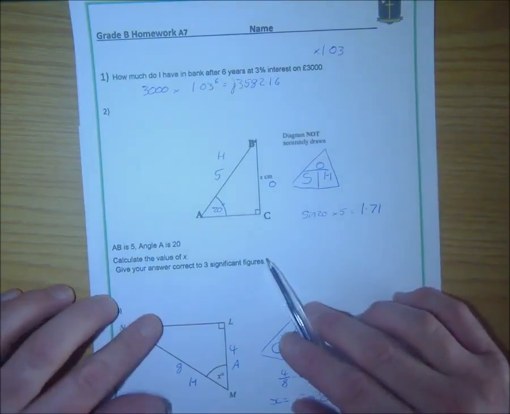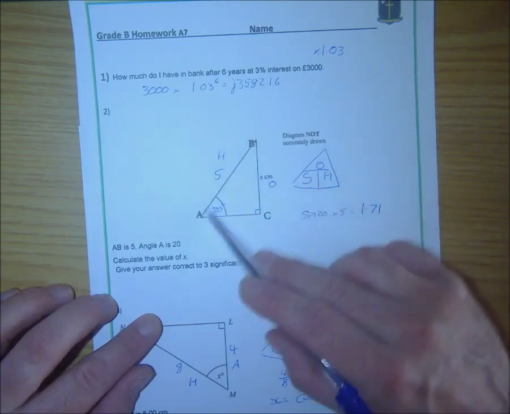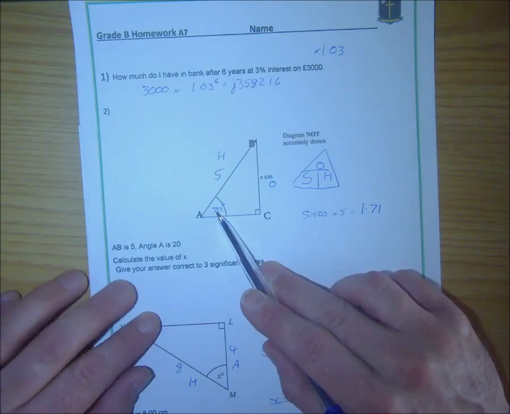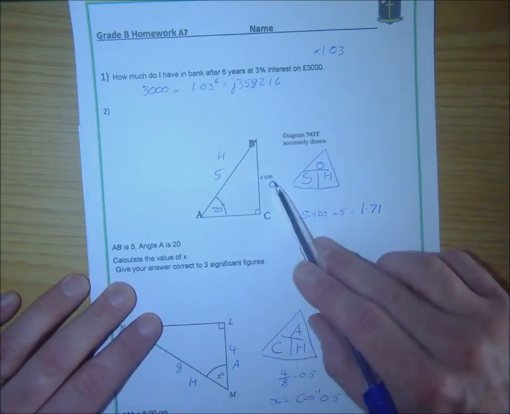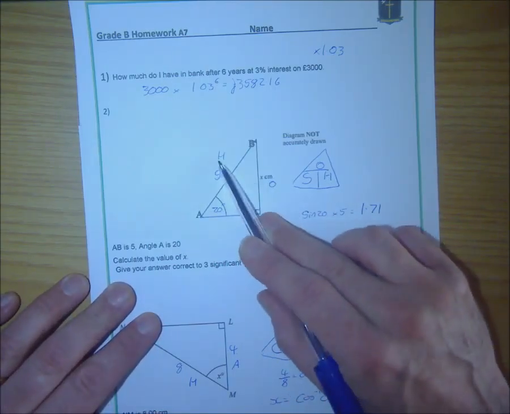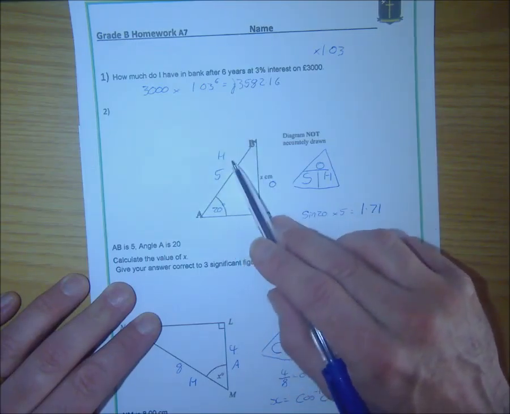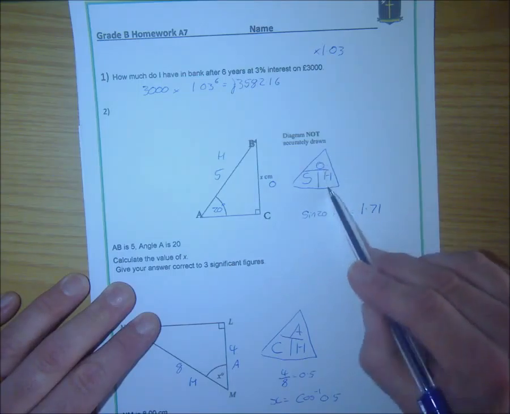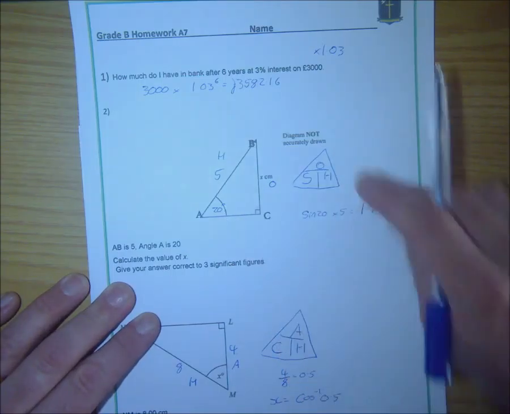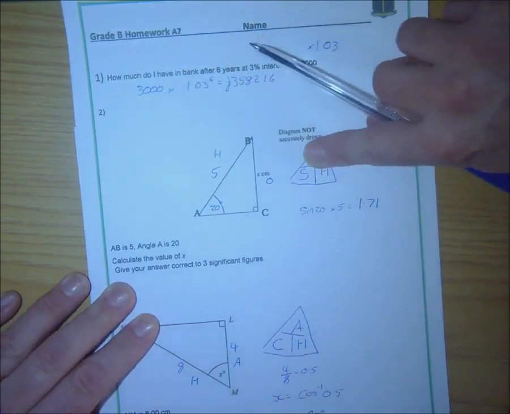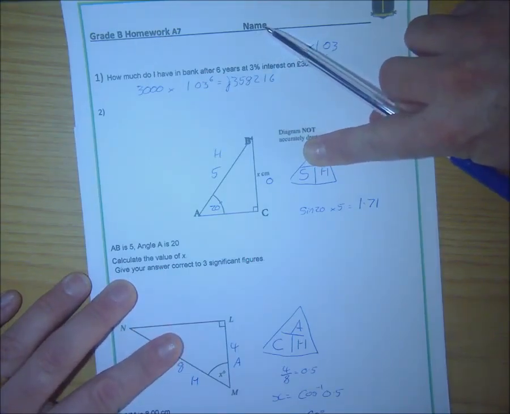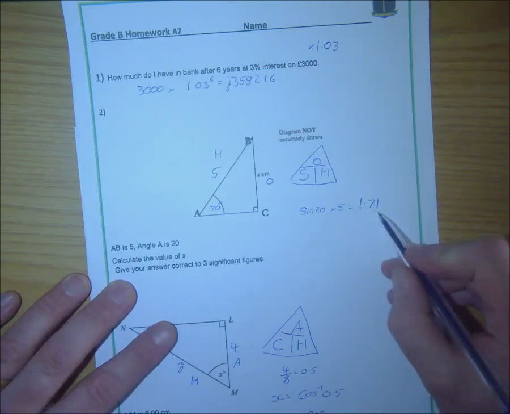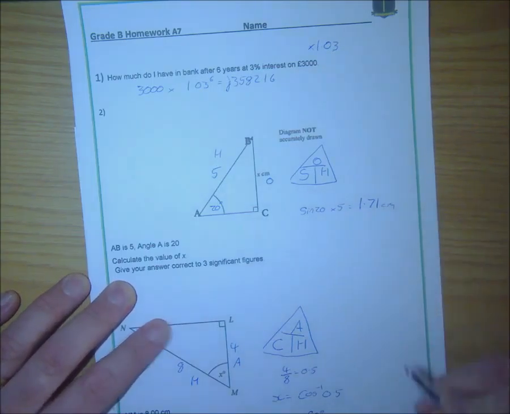Question 2. The side is 5, I need to find the opposite side. I know the angle is 20. So I'll label the opposite O and the hypotenuse, which is the 5. I'll use my trigonometry, SOHCAHTOA, so it's SOH, and I'm finding the opposite. So I'll cover that up. I've got S times H, so I've got the sine of 20 times 5, 1.71 centimetres.